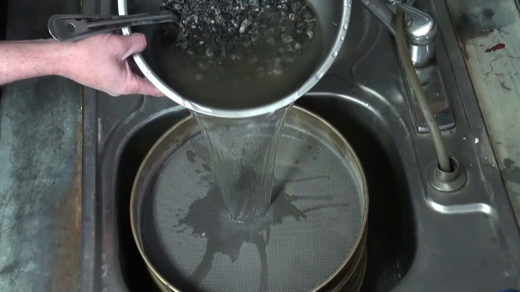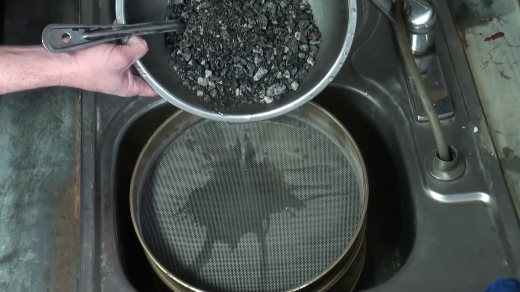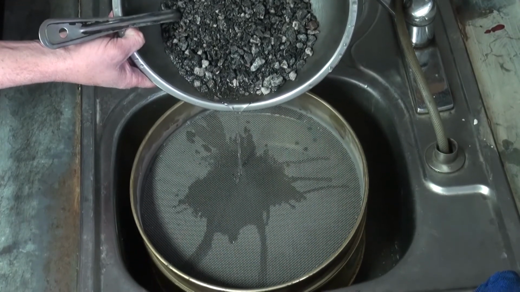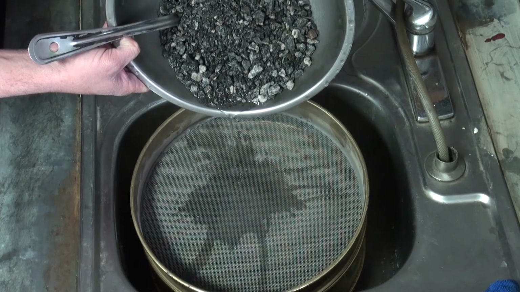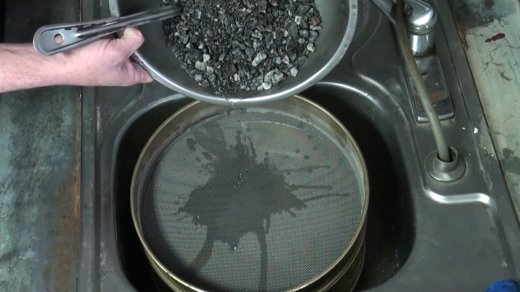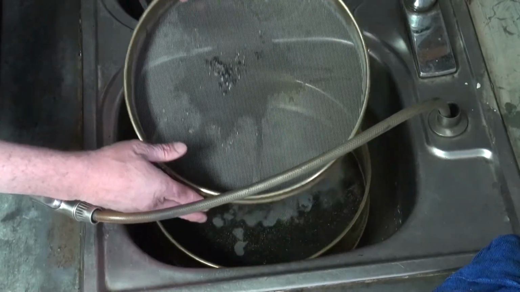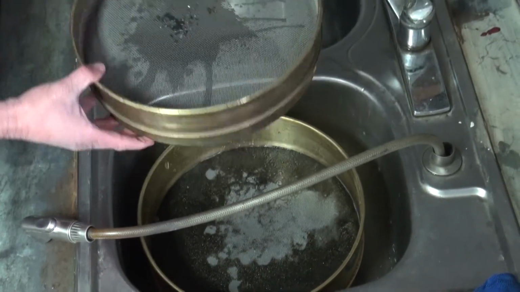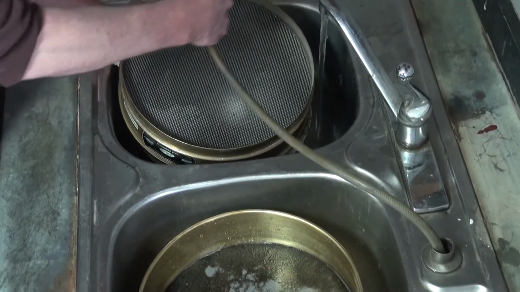Again, pouring off the excess water. Once the water's clear, he's going to wash his sample back into the bowl.